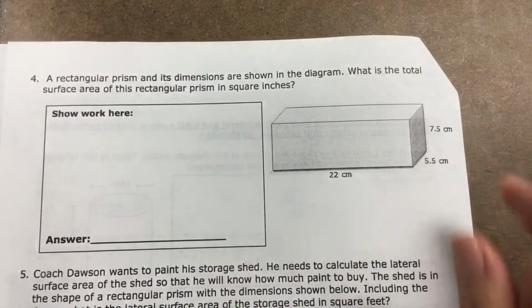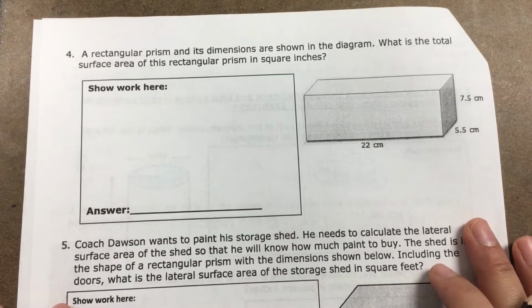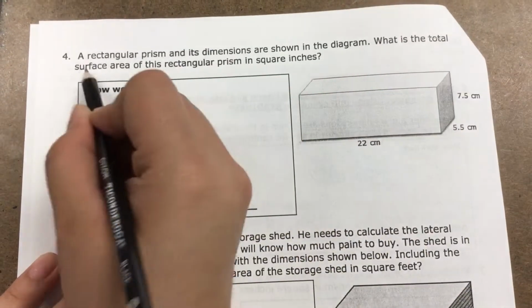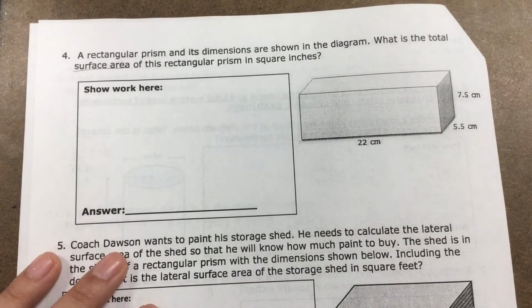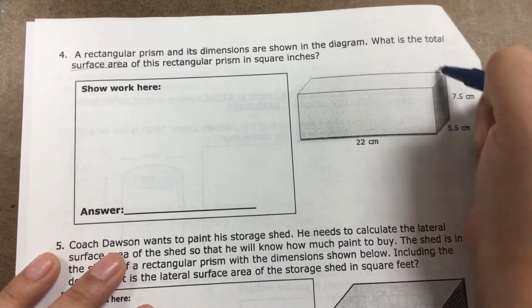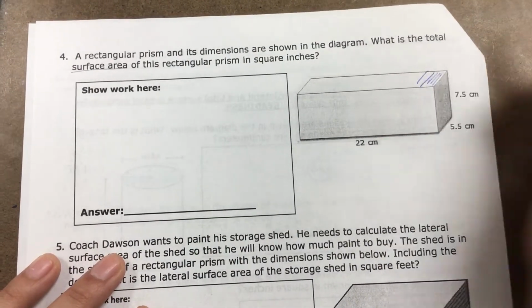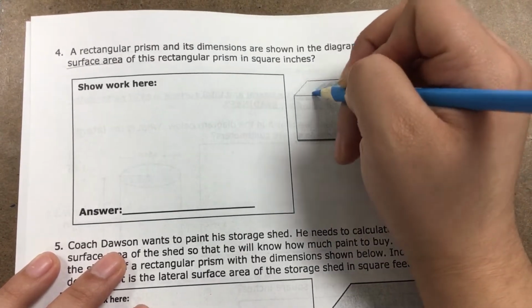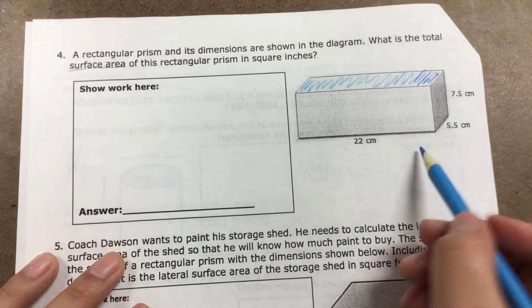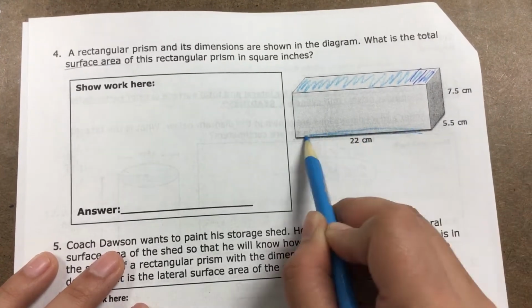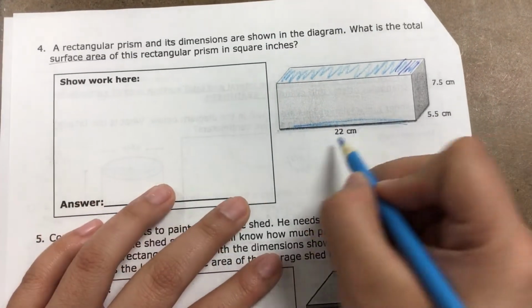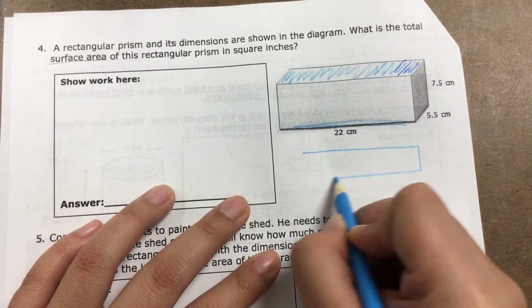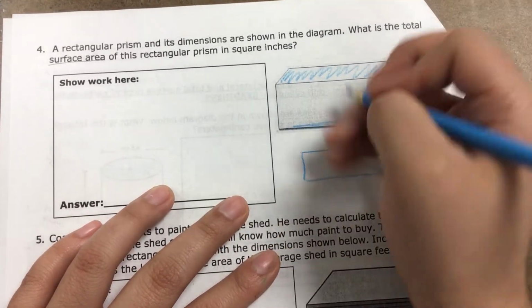A rectangular prism and its dimensions are shown in the diagram. What is the total surface area of the rectangular prism in square inches? So we're going to go ahead and again shade in our bases, top and bottom. Here's my color pencil, top and bottom. Now we can't see the bottom, that's okay. We know that it's this one down here. Let's go ahead and draw that base. It's a really long rectangle.